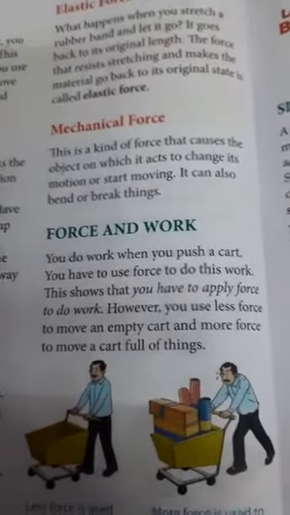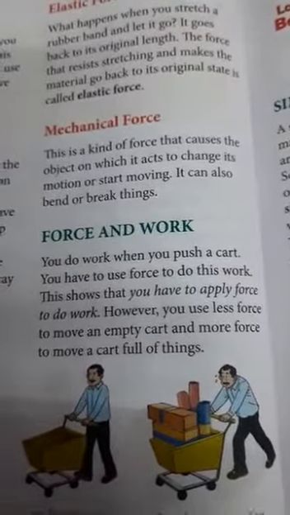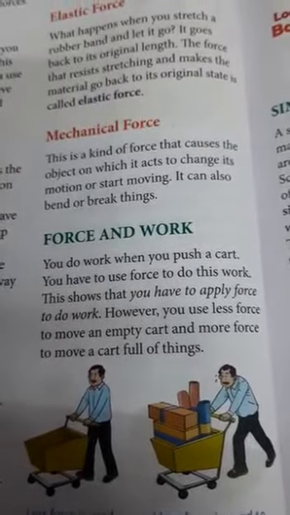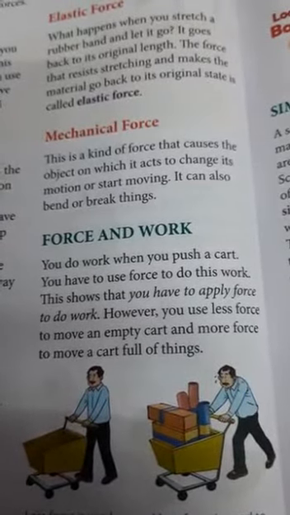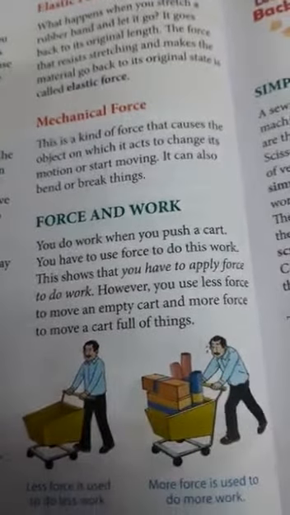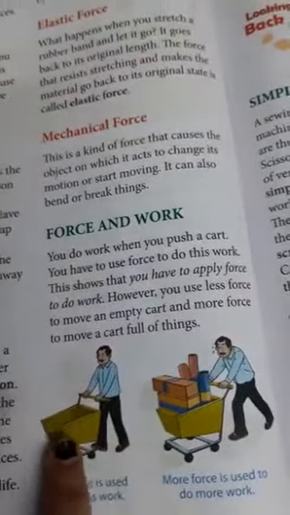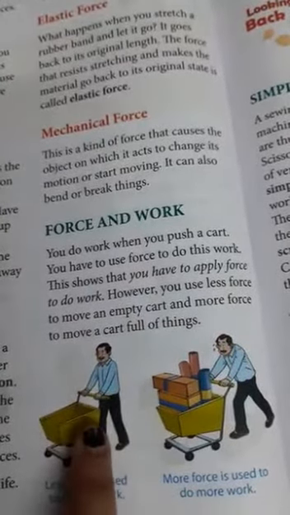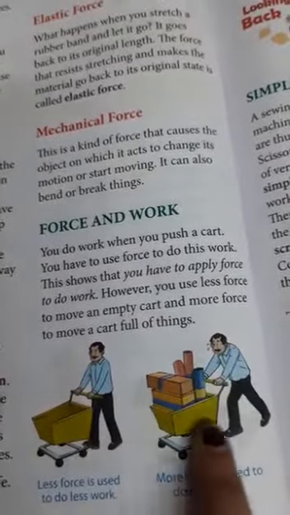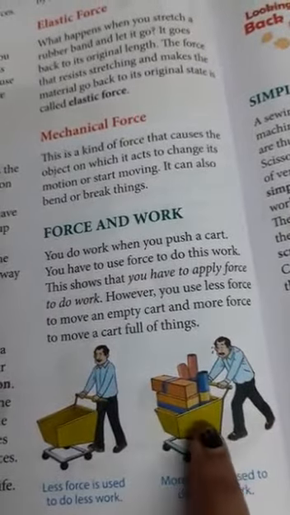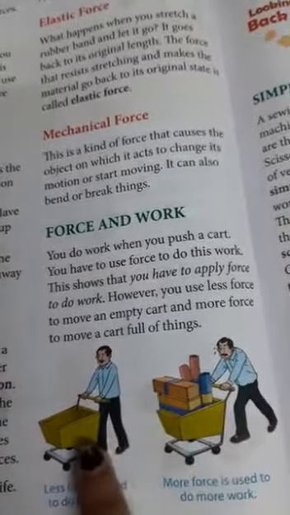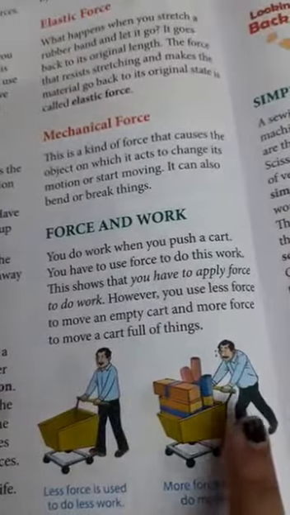The next topic is force and work. You do work when you push a cart, and you have to use force to do this work. You can see in these two pictures, here one person is carrying an empty cart, and here the person is carrying a cart full of things. Who is applying more force? Of course, this person.